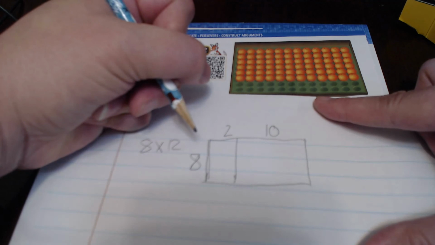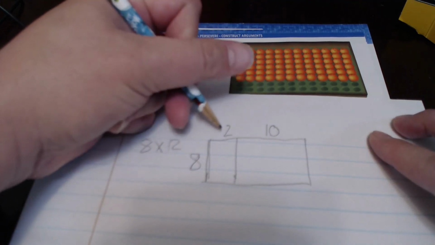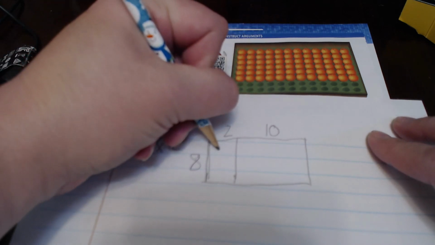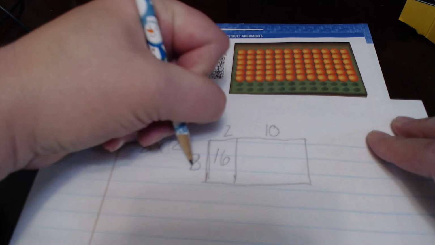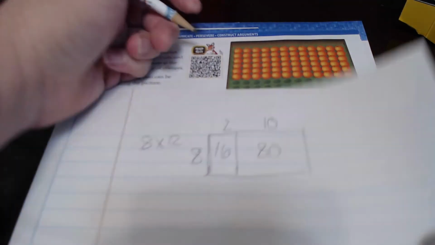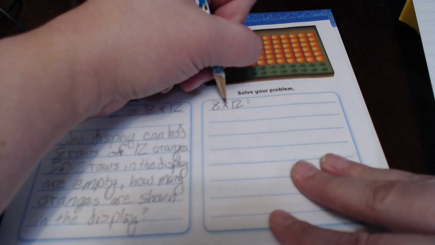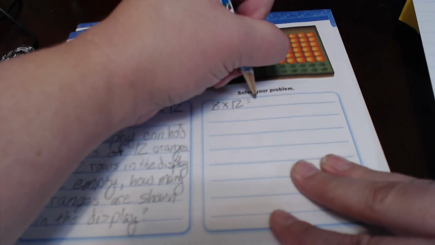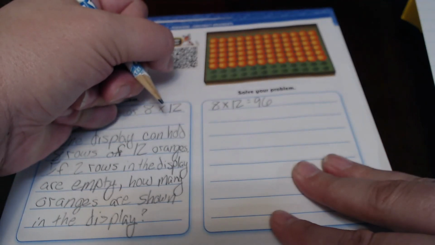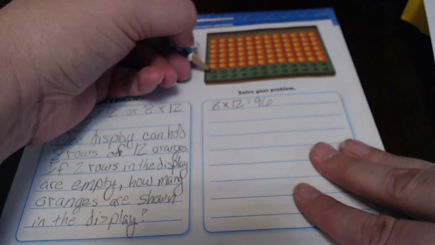You didn't have to solve this way. There are other ways. 8 times 2 is 16. 8 times 10 is 80, which means I now know that 8 times 12 is 96. But that's not the answer. So now I have to think, okay, I have these rows right here.